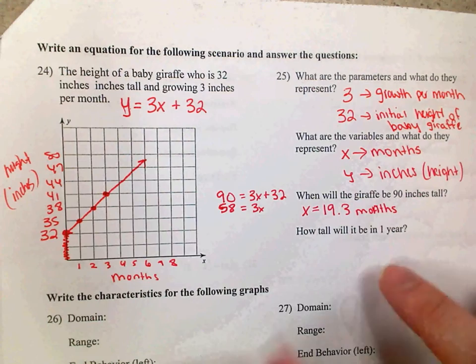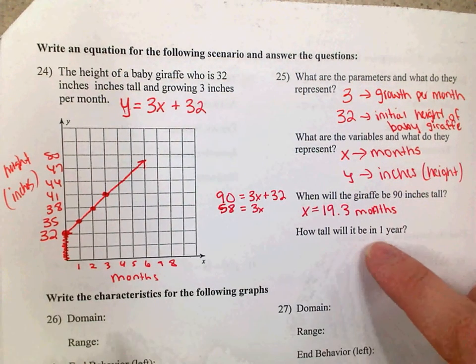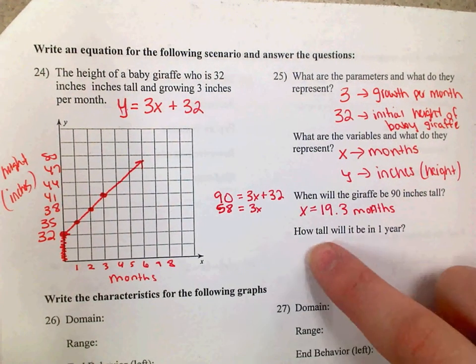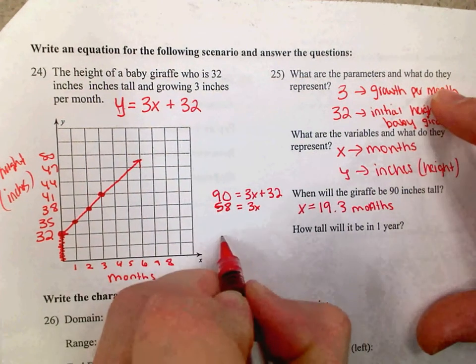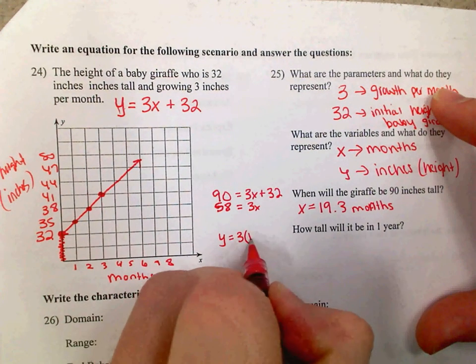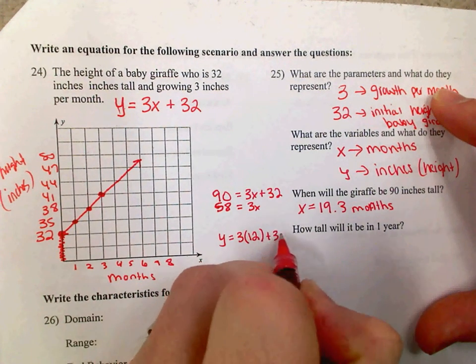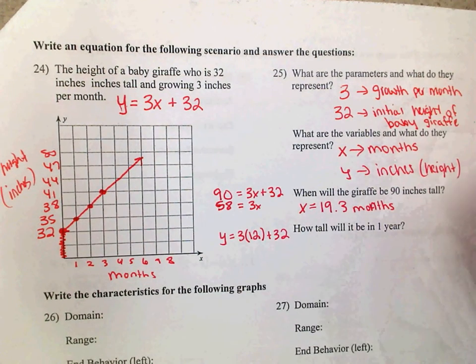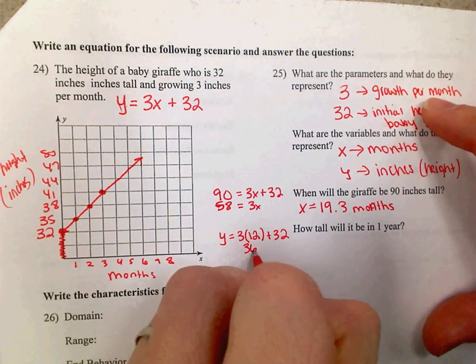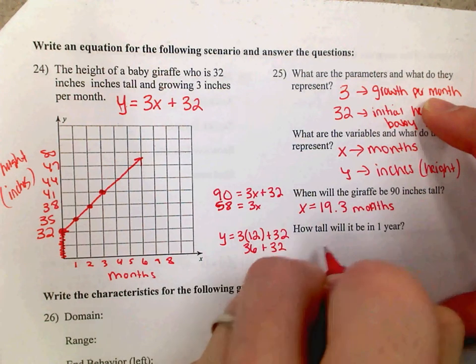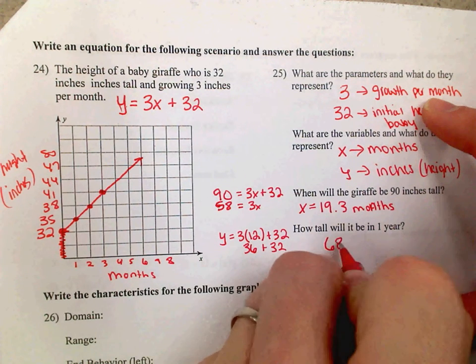Okay, same thing for the bottom one. How tall will it be in 1 year? Well, 1 year is 12 months. Months is x. So I would plug that in again, but I would plug it in for x. 12 months is 1 year. So 3 times 12, that would be 36 plus 32. 36 plus 32 is 68. And that would be inches.